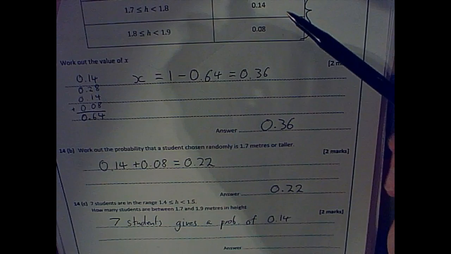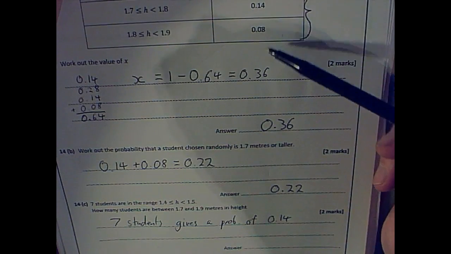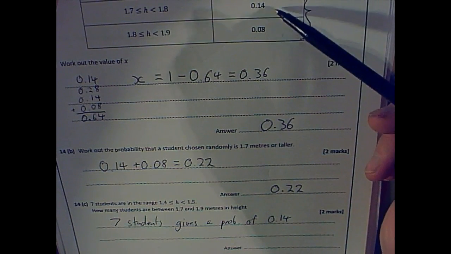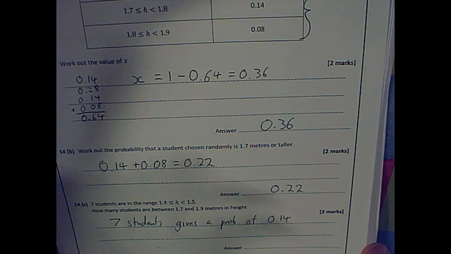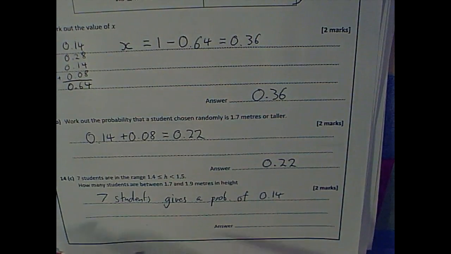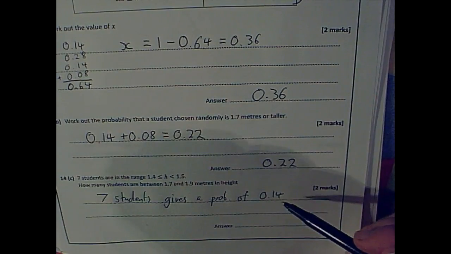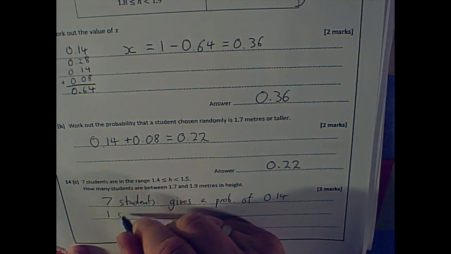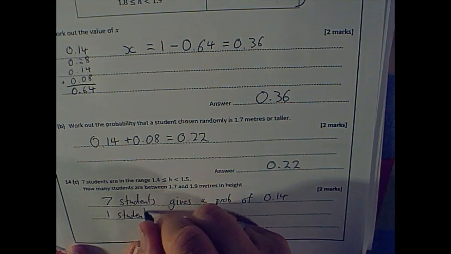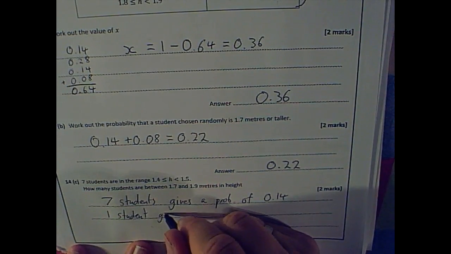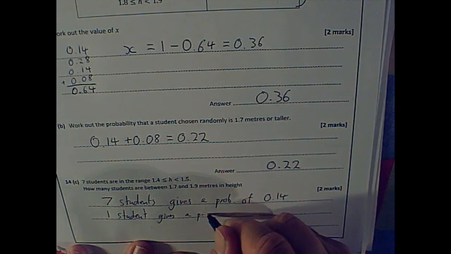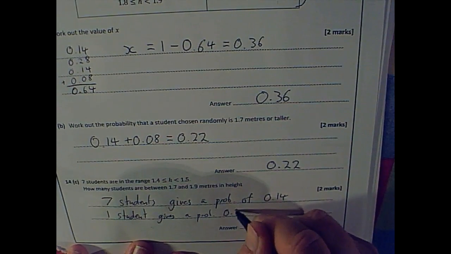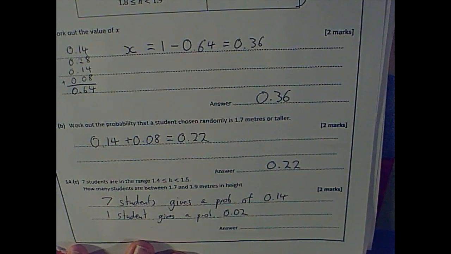Well, this is 0.22 here. So here's what I've got to do, right? So if 7 students gives a probability of 0.14, then 1 student gives a probability of 0.02. Okay?